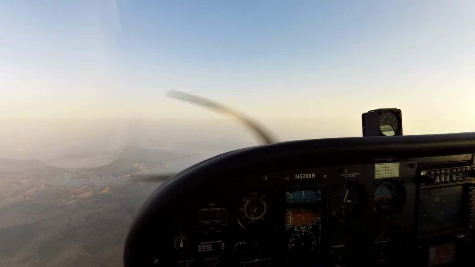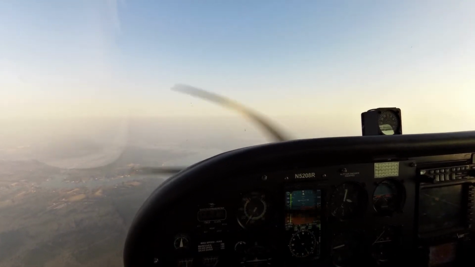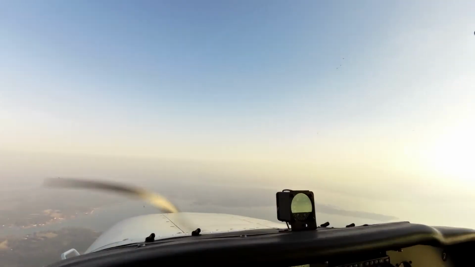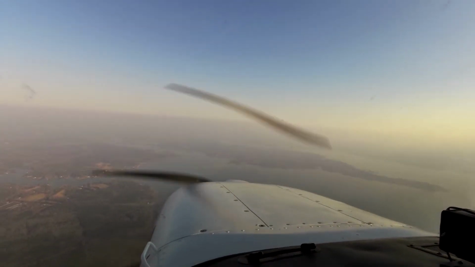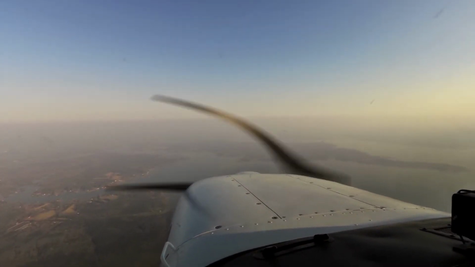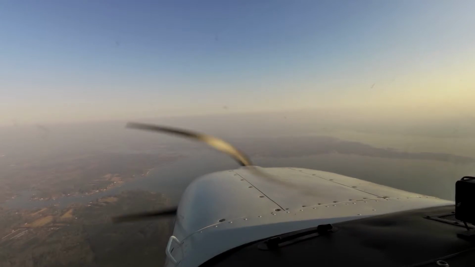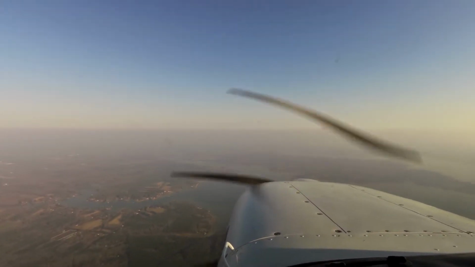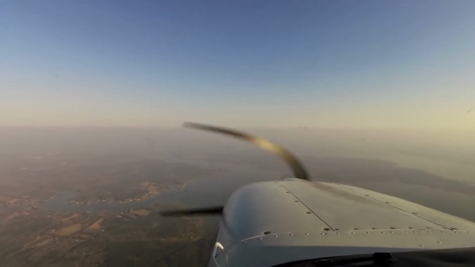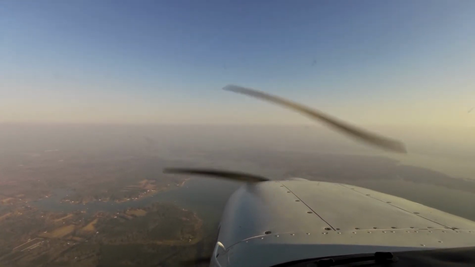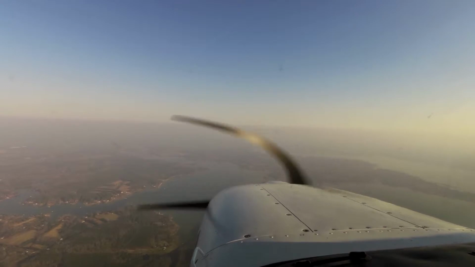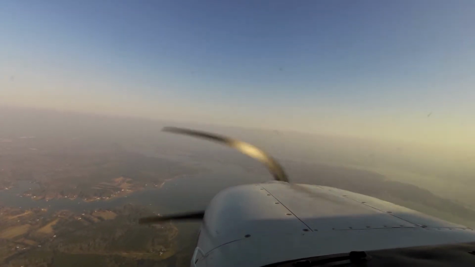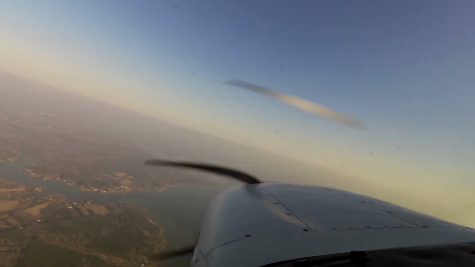Okay, slowing it up to maneuvering airspeed. Okay, so we're at maneuvering airspeed. We'll go ahead and start the first turn. We'll use a turn to the left. The first thing we're going to do is roll into a turn towards the left, coordinated.